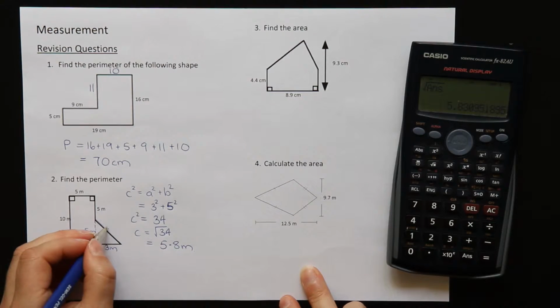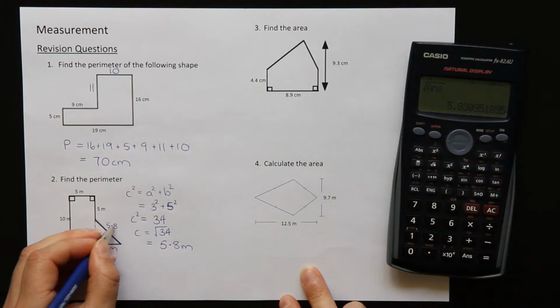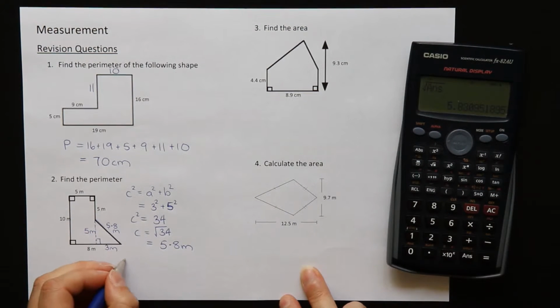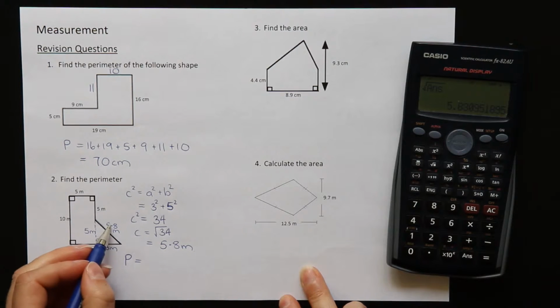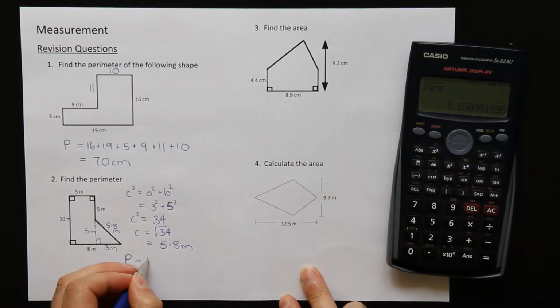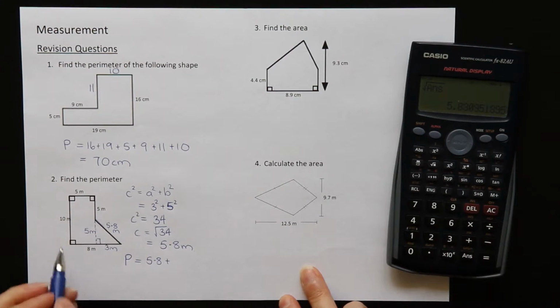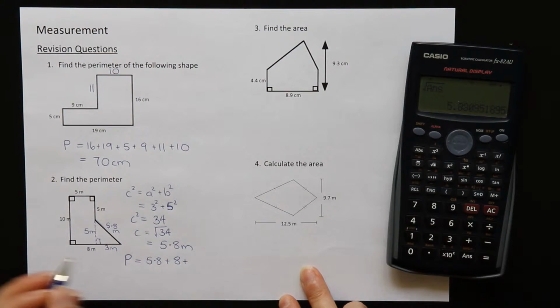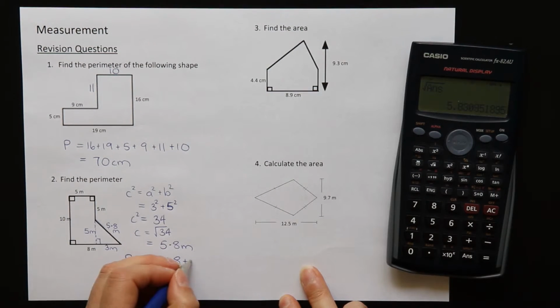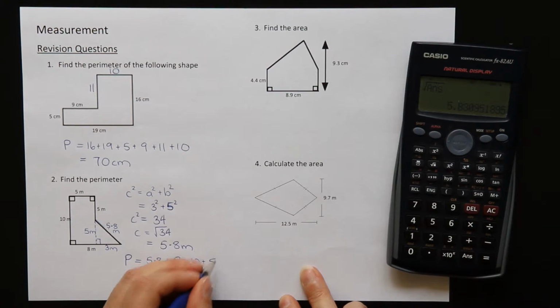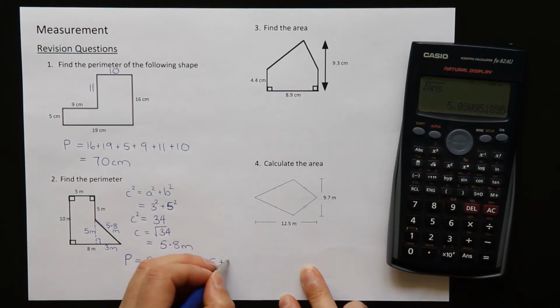Okay, so now that we know that this is 5.8 meters here, we can finally find our perimeter. P for perimeter is equal to, let's start with our 5.8 and go around. 5.8 plus, now we don't need to do the 3 because that's part of this 8, we'll just do 8 to go the whole way across, plus 10 plus 5 plus another 5.